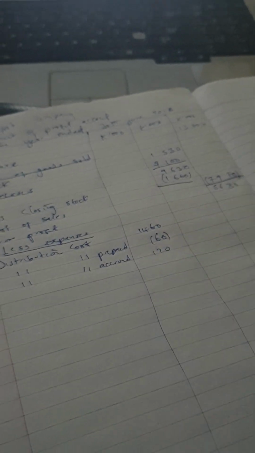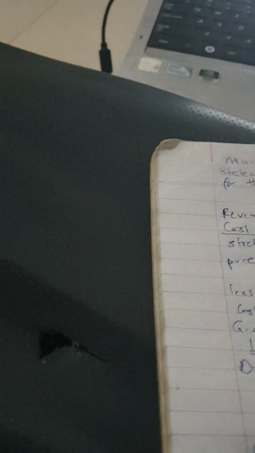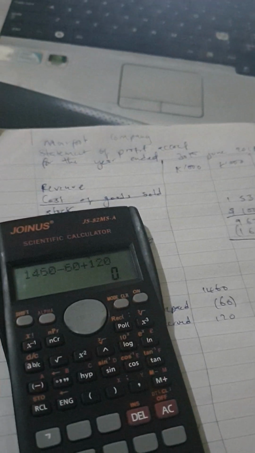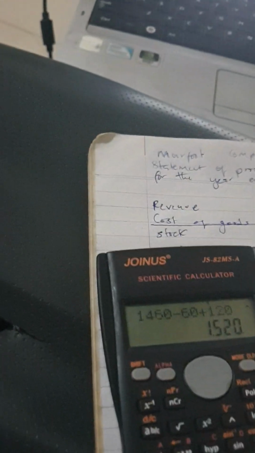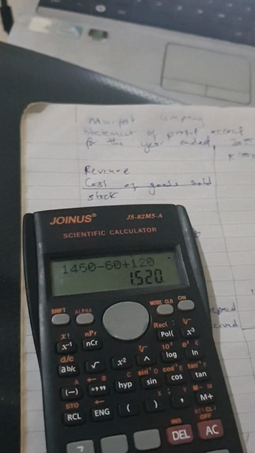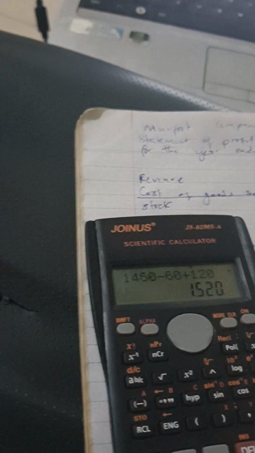We're going to show it that way. So we have 1460 minus 60 plus 120, which gives us 1520 as the distribution figure that we're going to bring here, 1520.